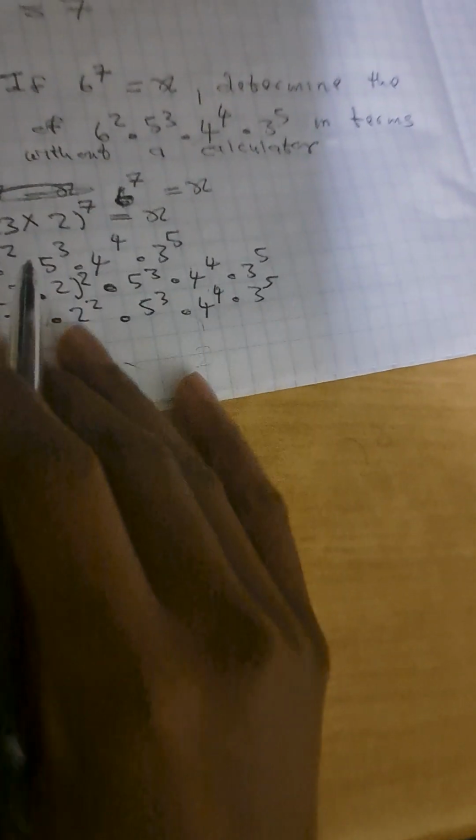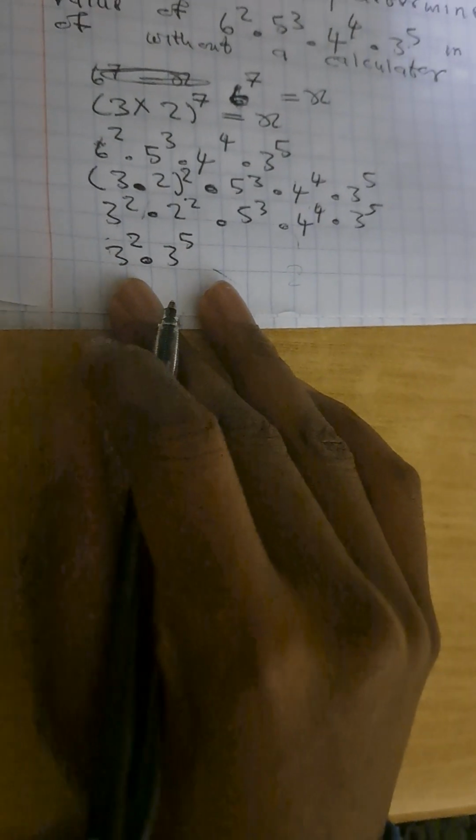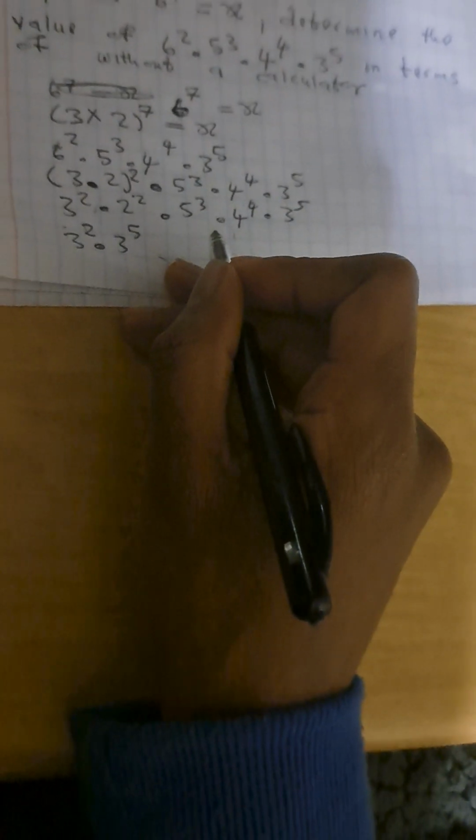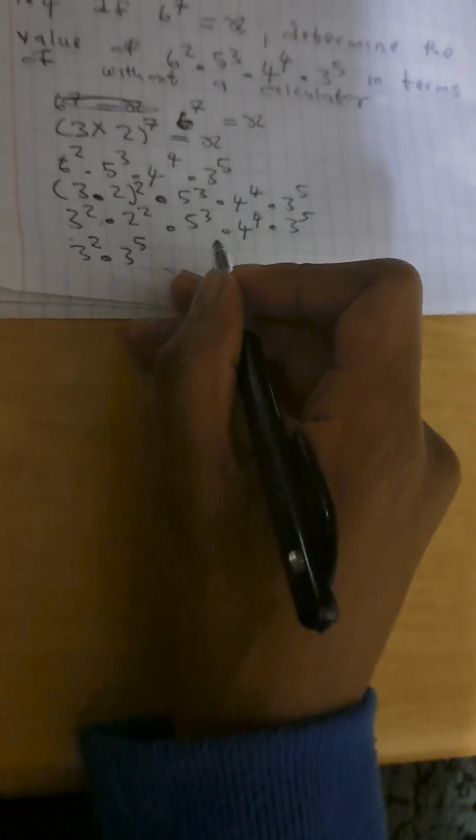Remember exponent laws, right? This 3 to the power 2 is also multiplying that 3 to the power 5. Everything here is multiplying everything. So you can arrange this into this form: 3 to the power 2 times 3 to the power 5. You can arrange it in whatever form you want because it's all multiplication. This is only not allowed when there's a minus sign, but it's multiplication. It doesn't matter where you put each number.